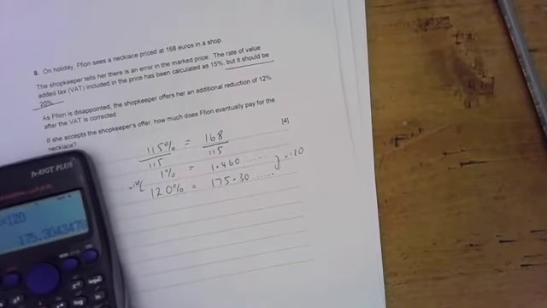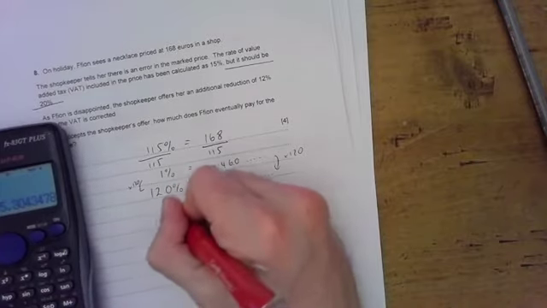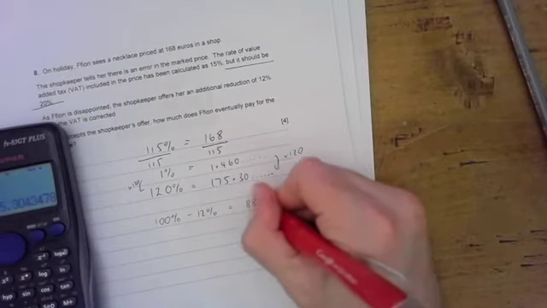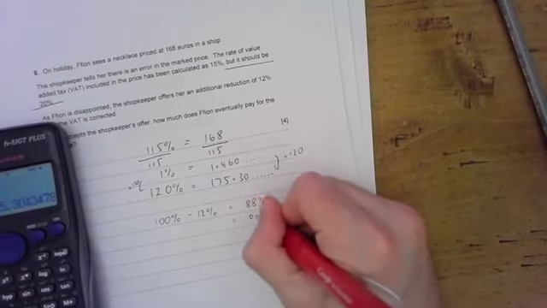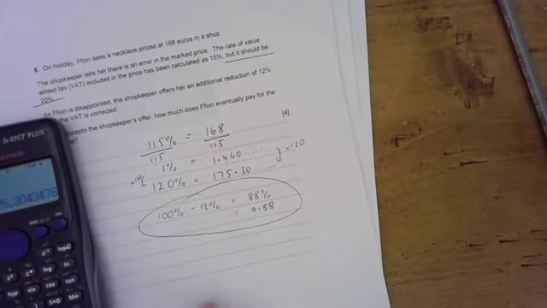We're now getting a 12% reduction. The quick way to find a 12% reduction is to take away 12% from 100%. That's 88%, and if you know your decimals well, that's 0.88. Now earlier I times by 0.45 to find 45% of something.